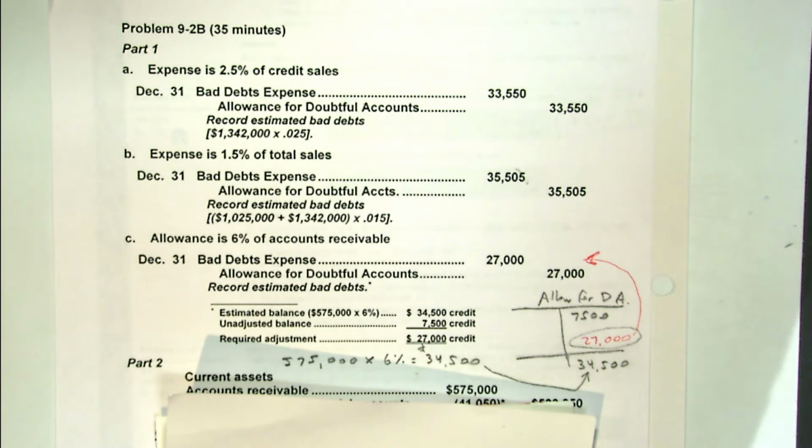In the first instance, we take 2.5% of credit sales, which was 1,342,000, right? Percentage of credit sales, simple. Don't have to do the T account analysis. Second instance, it's at 1.5% of total sales. Again, as you saw in the problem, total sales is the summation of credit sales plus cash sales. So when we take 1.5% of that, we get 35,505. That goes right into the entry.